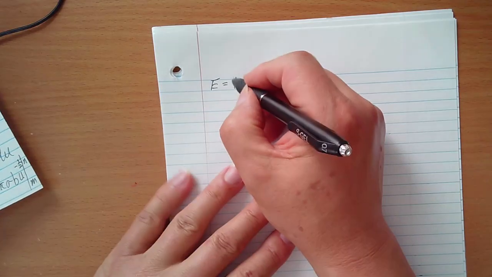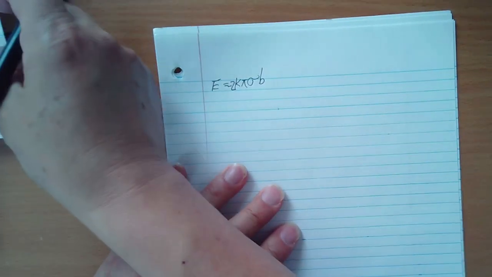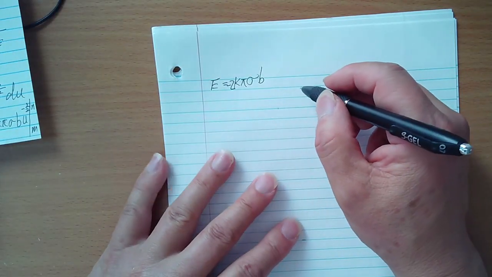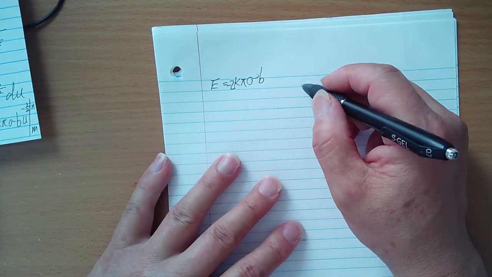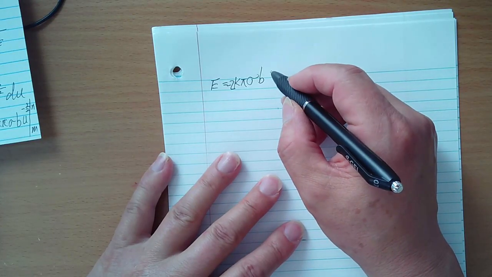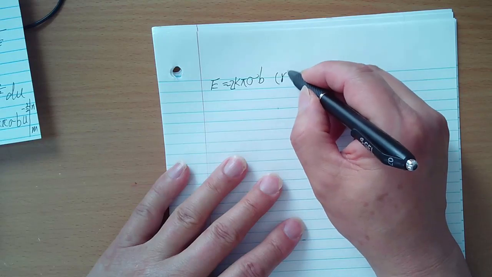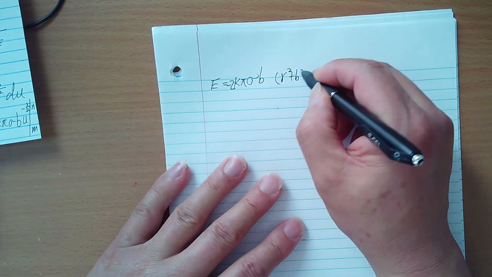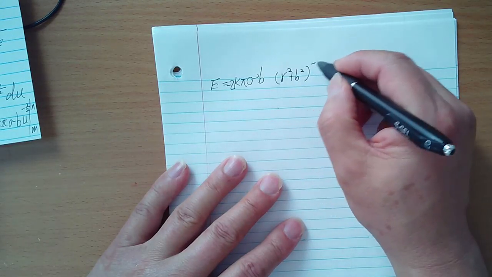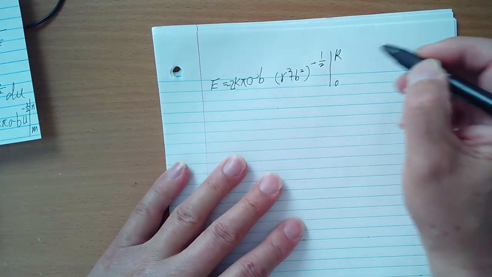Actually, it's negative 2. How do we plug in back there? Let's see, because u equal to r squared plus b squared. So it's going to be r squared plus b squared negative half. No, we use the original limit.